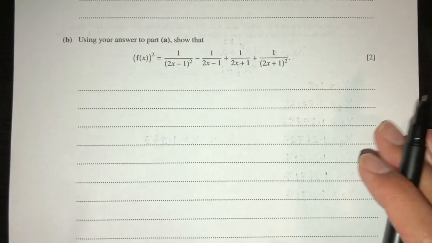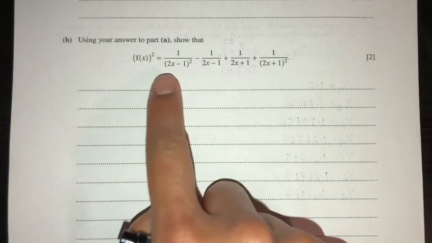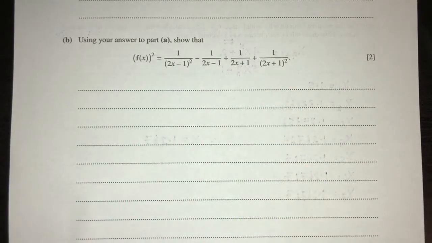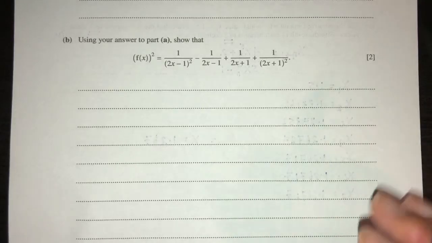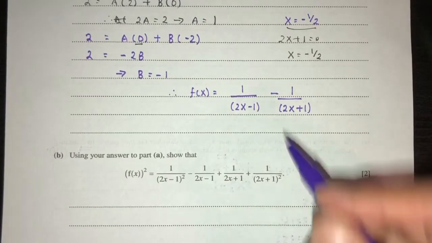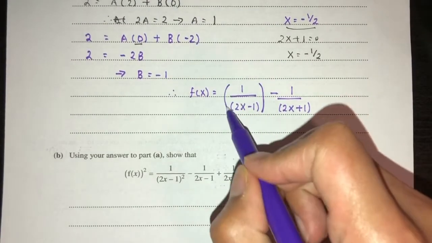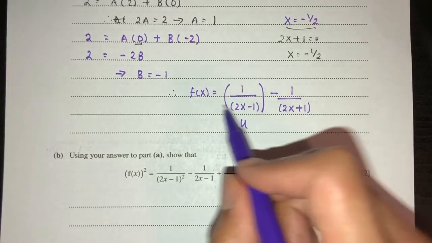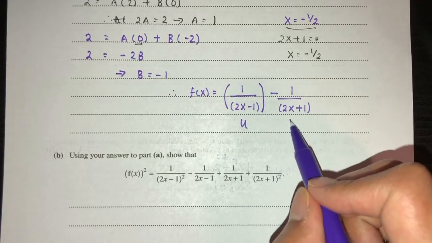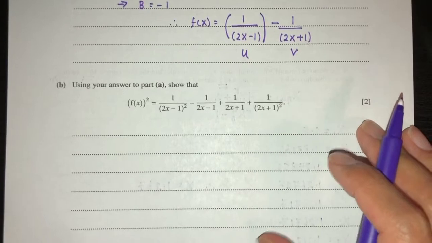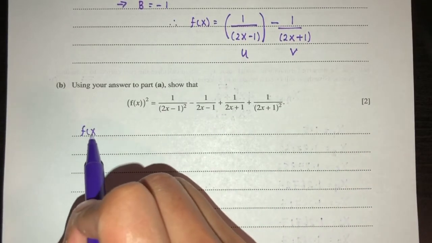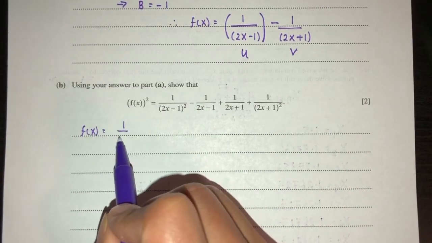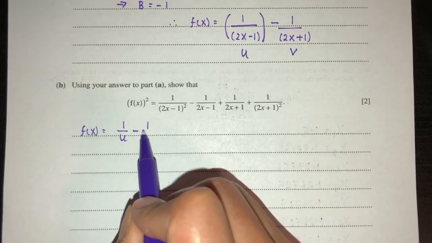Now for part B, using your answer to part A, we have to show this is true. So here we have to use a trick to make it simple for us. Let's call the base of the first one u, and this one let's call v. Okay, so right now you will have f of x is equal to 1 over u minus 1 over v.